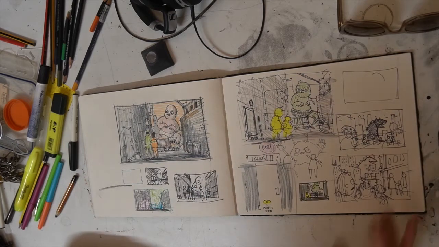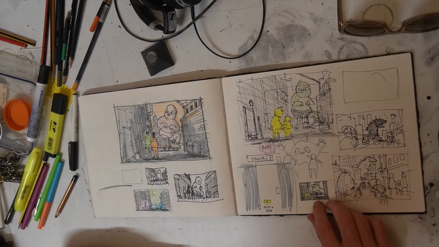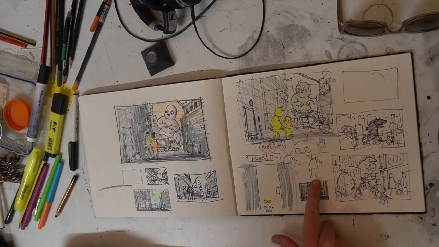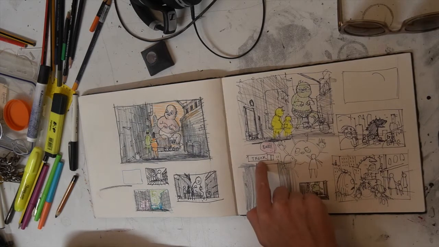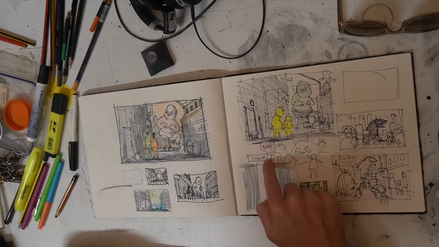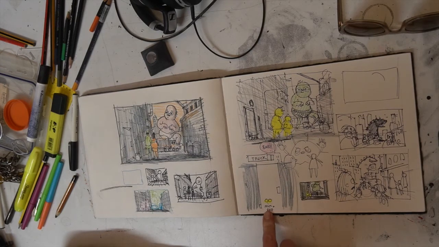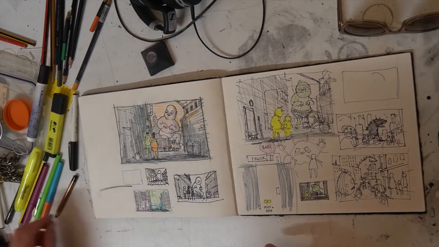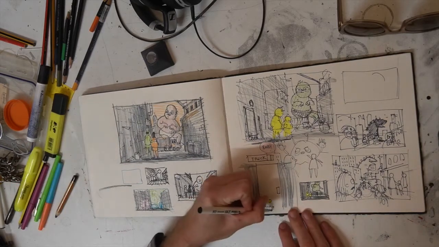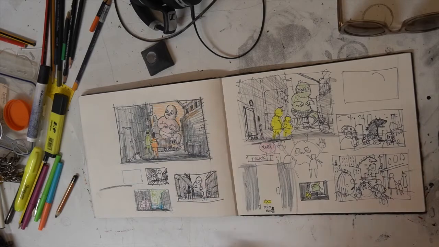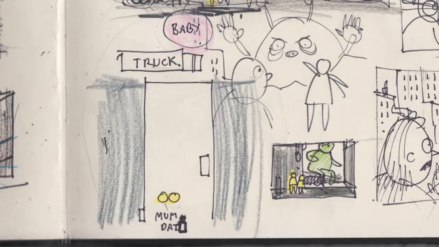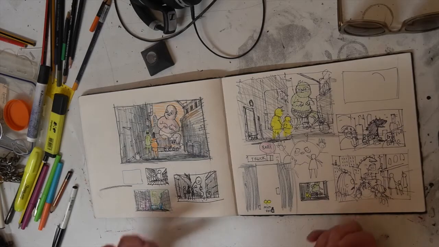And another thing that I've done that's really useful for you guys is I have included what's called a little mud map or a blocking map. So you've got our baby here, we've got the truck in the middle ground, and we've got mum and dad in the foreground. And I would imagine the camera would be right here. Camera. So these blocking maps are really good, especially if you're working in 3D or you're working in live action film. It's a good tool for communicating with the team.